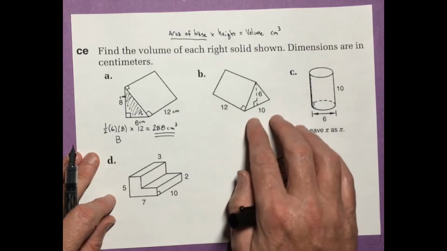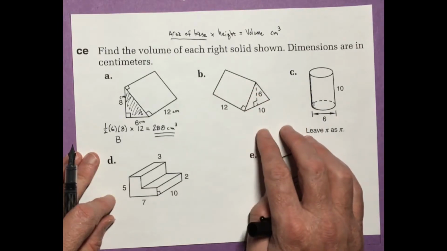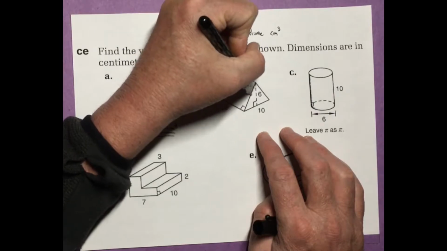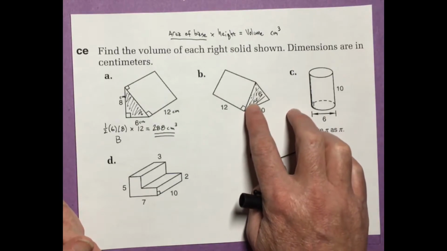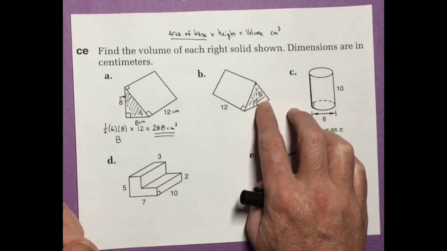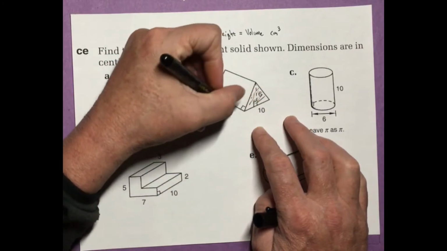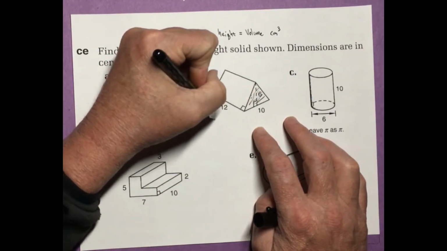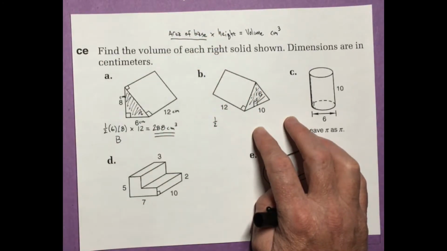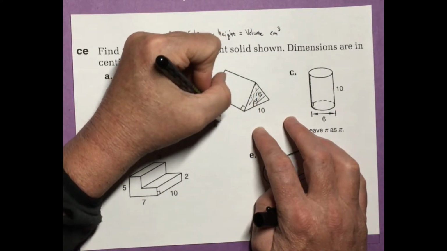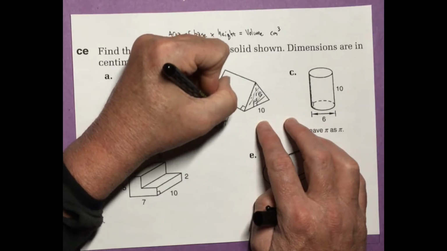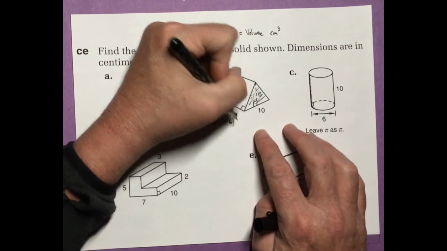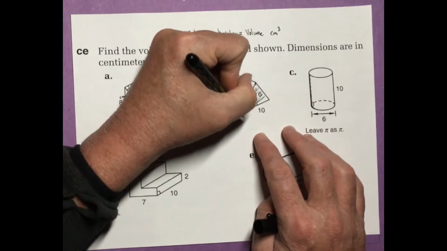All right, we have a similar thing going on here. It's just a triangular prism. We'll treat this portion here as the base and it goes up that direction. So we just need to find the area of the triangle there. So again, we'll use the formula for the area of a triangle. So that's 1/2 times 10 times 6, and then times the height, which is 12.